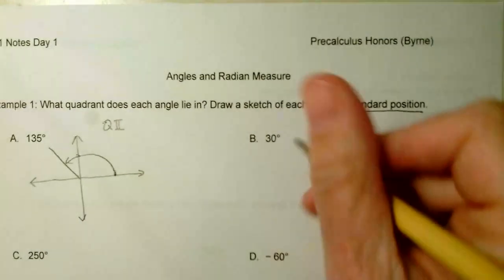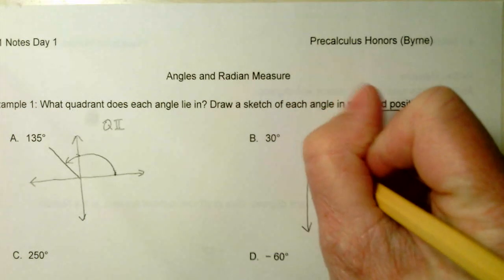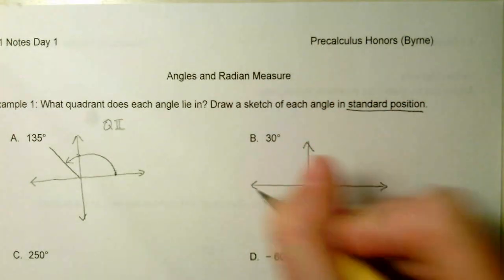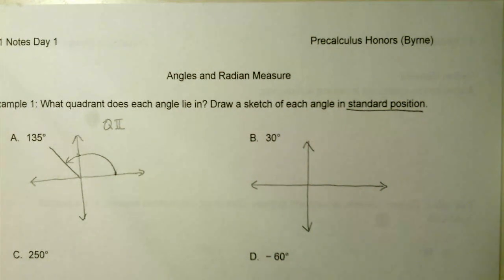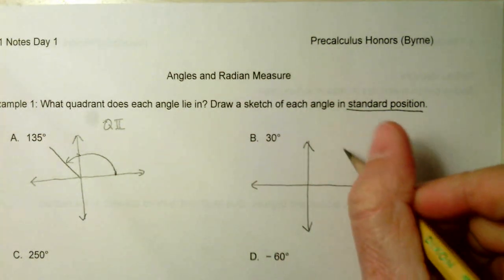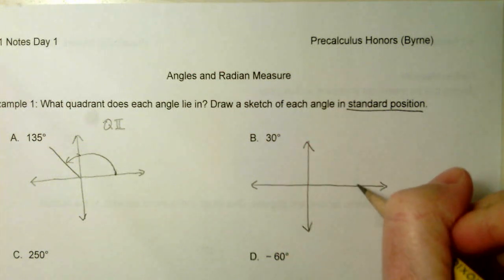Our next one, 30 degrees. Again, I am going to start by drawing my coordinate plane. I am always going to start at 0, and I should mention moving positive angle measure actually goes counterclockwise, if I didn't say that already.